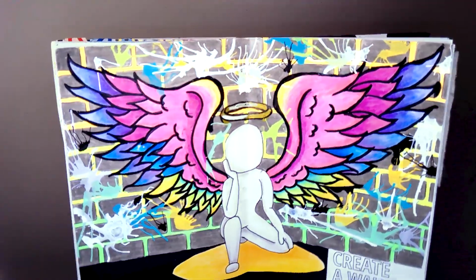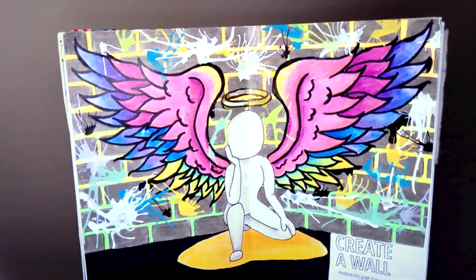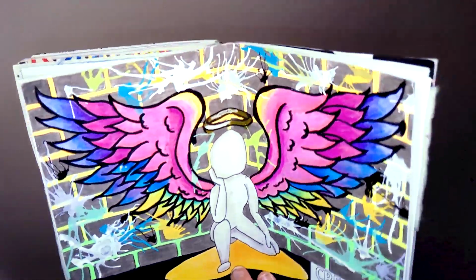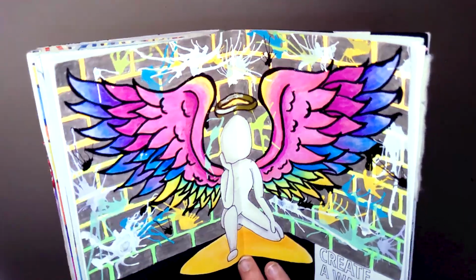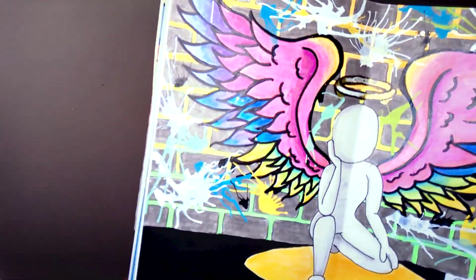I really, really like this page. I really do. I think it's beautiful.